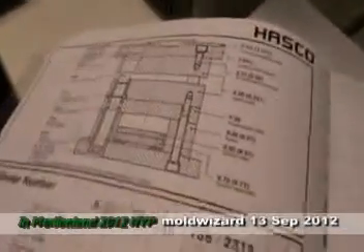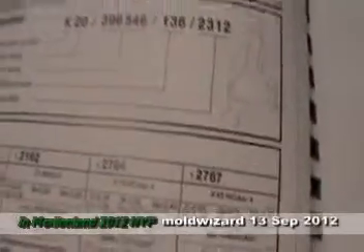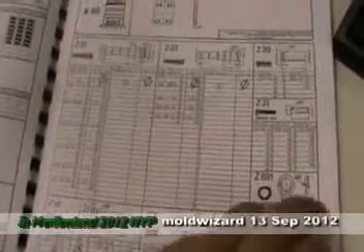So we need to do some calculations, and by now we are able to do this kind of calculation because we have the overall size for this layout. The mold plate, of course, must be bigger than the insert and have enough space for guide pillars and some other cooling lines and other standard components.